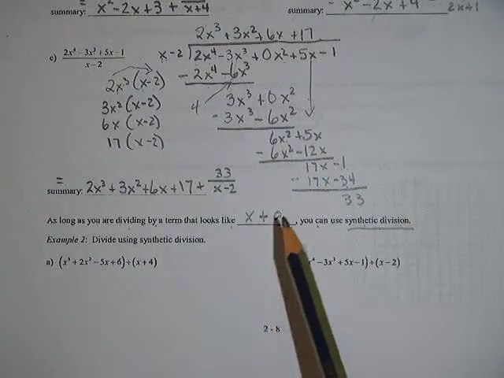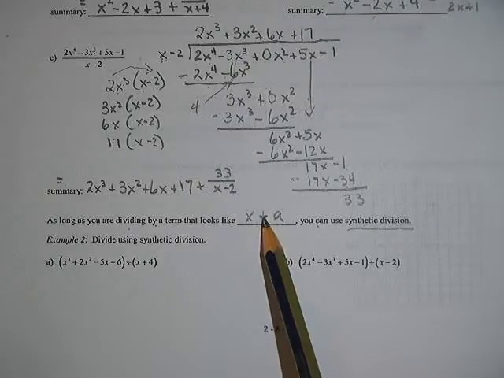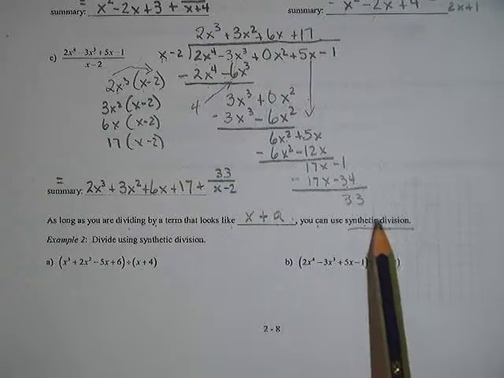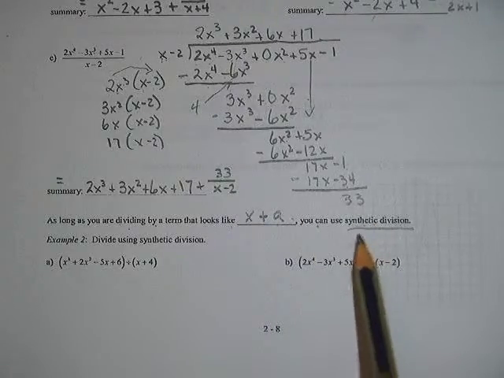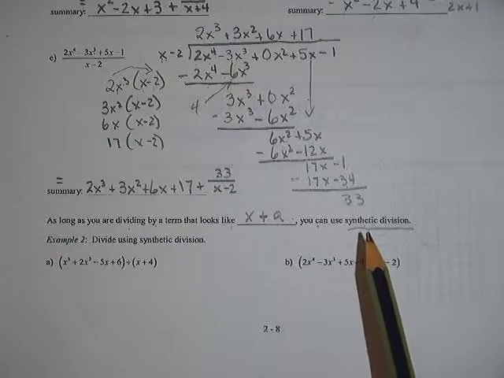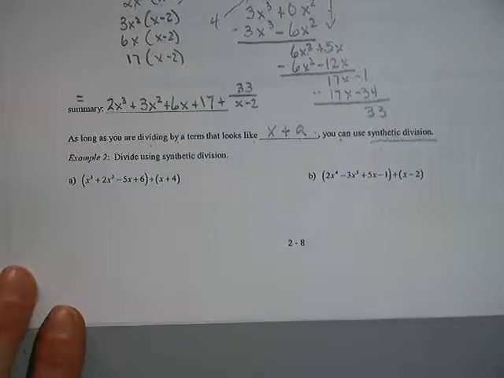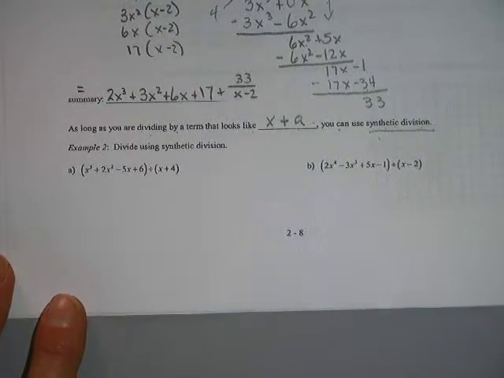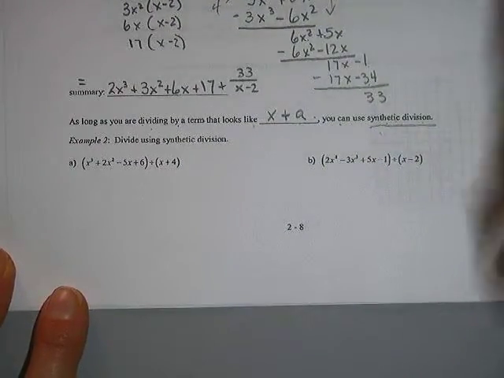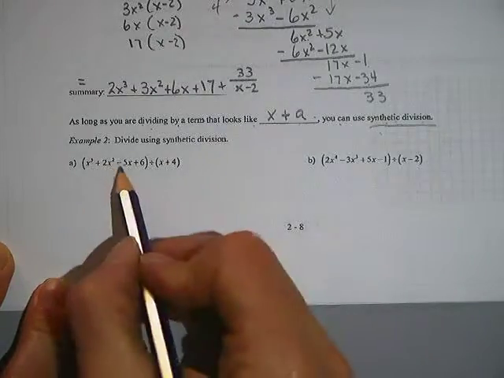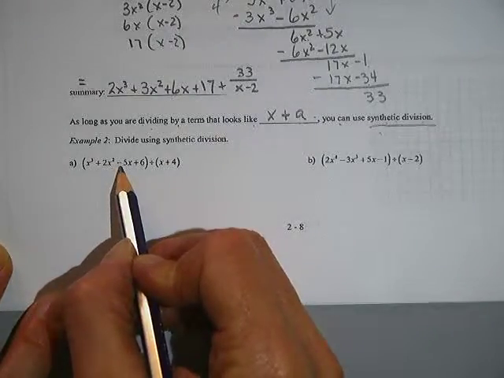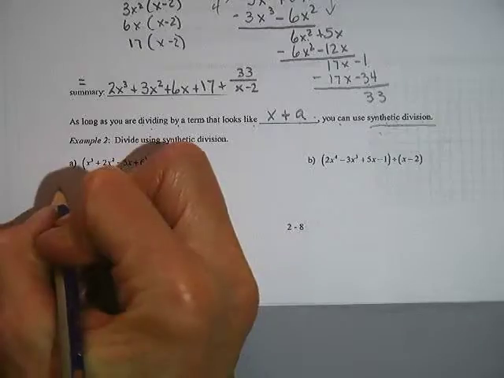As long as you are dividing by a term that looks like x plus any number, you can use synthetic division. Oh, we're going to use that. Let's do this. As long as you are dividing by something that looks like x plus any number, we can use synthetic division. Do you remember synthetic division?